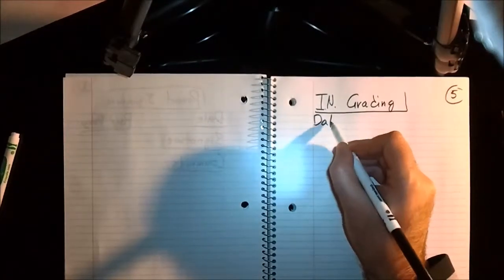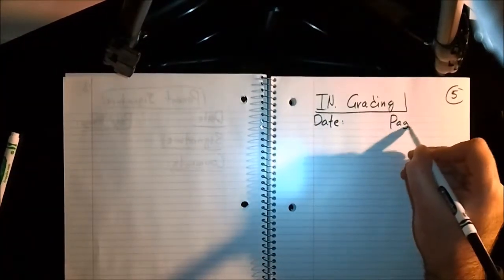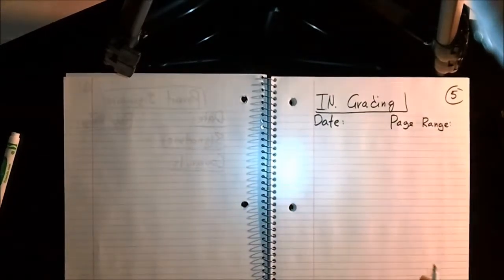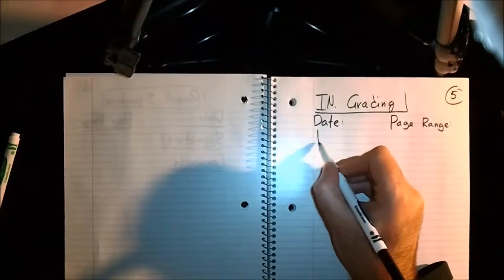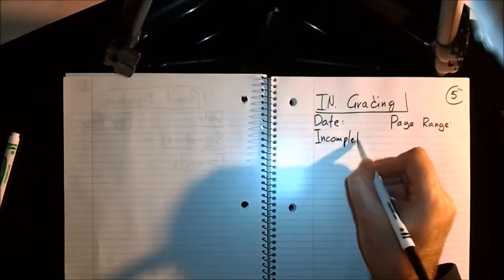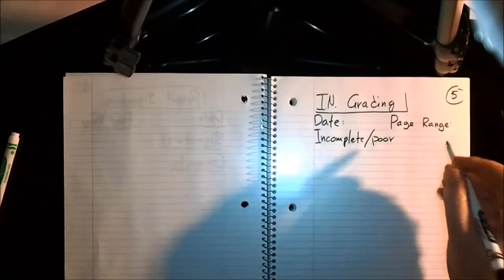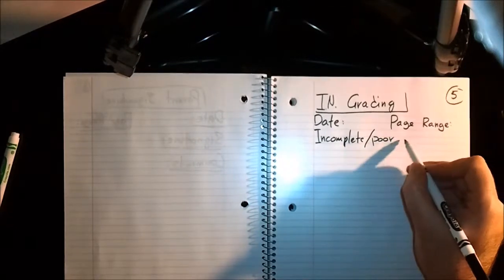There is the date component. Again, I'm going to write this bigger than it needs to be. This is the date of the actual collection. Page range. Identical range as given on the parent signature page. The pages that I will be checking and giving grades for. Then incomplete work. Incomplete/poor pages.